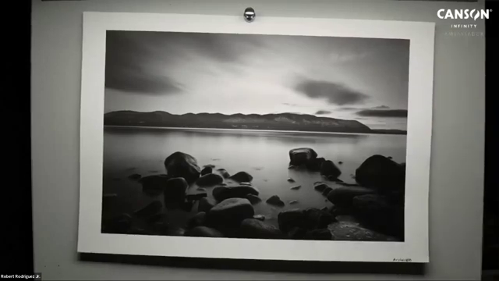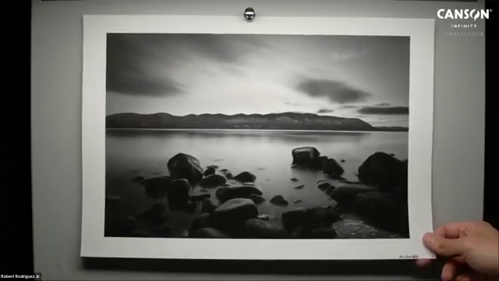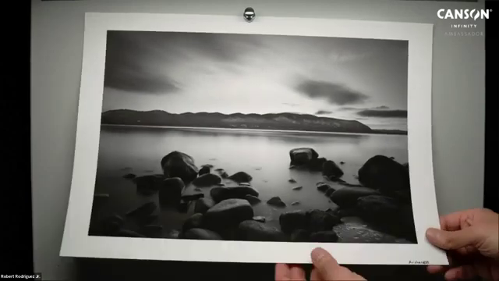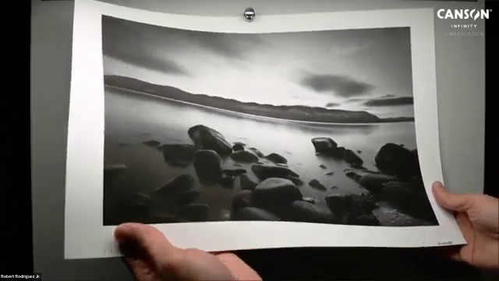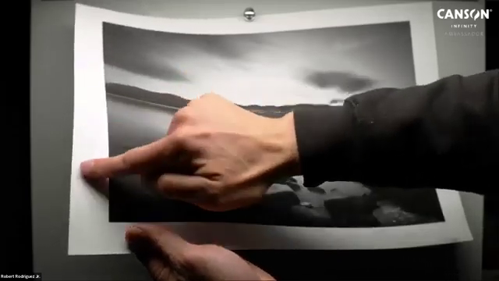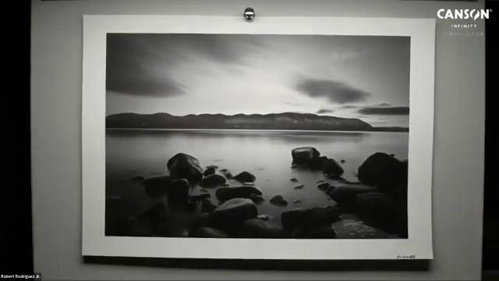All right, so this image is printed on Arch 88. And this is a similar paper to Rag Photographique. However, this is the cylinder mold made paper, and you can see, kind of hard to see, but it's still very smooth, but it does have more of a subtle texture on the surface. It just doesn't feel as smooth as Rag Photographique does.